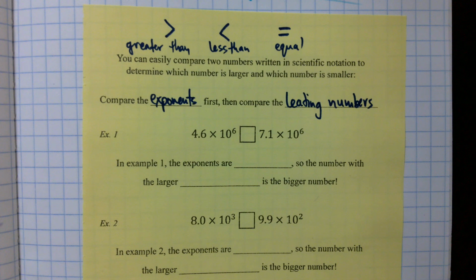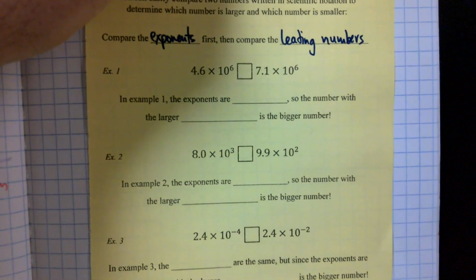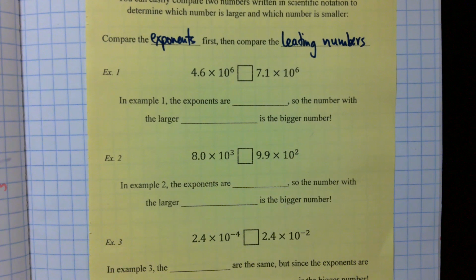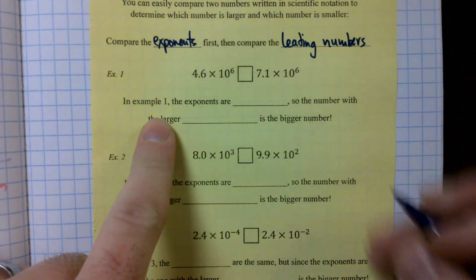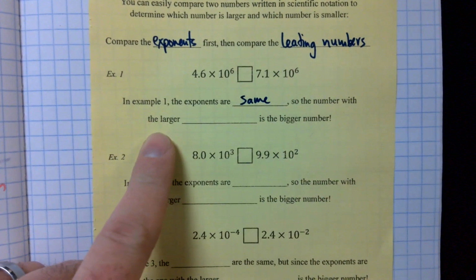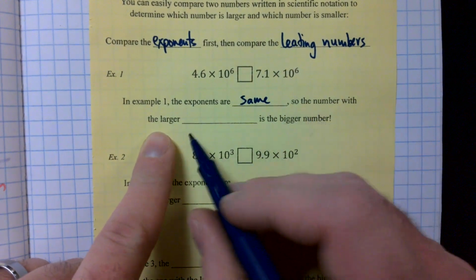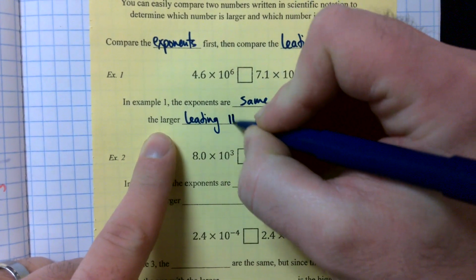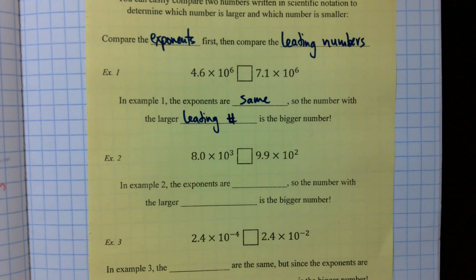So the first thing I need to do is compare the powers. If the powers are different, then the leading number doesn't even matter. So let's look at this first example. Example 1. What are my exponents here in example 1? 6 and 6. Are those exponents different or the same? They're the same. So because the exponents are the same, the number with the larger leading number is the bigger number.